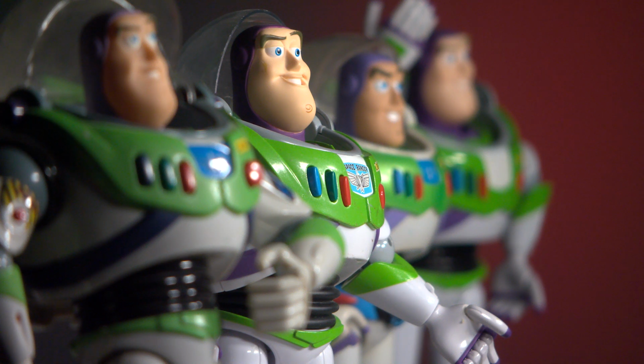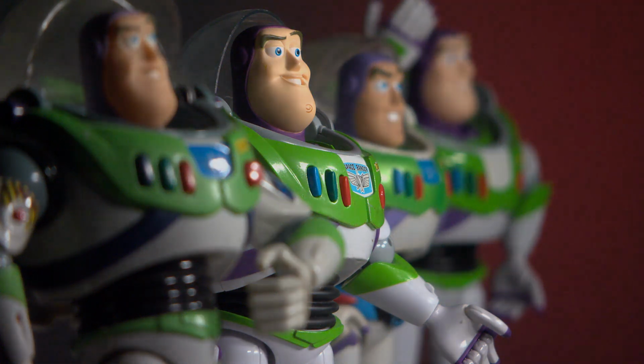Here I have four Buzz Lightyears stretched out on a table, and you can see that I have set it up in such a way that my depth of field is very shallow. I can only have one face of one Buzz Lightyear in focus at a time. Now this is nice because it lets me do a rack focus. I can go in either direction and focus on whichever single Buzz I want to call attention to. Let's take a look at some of that.